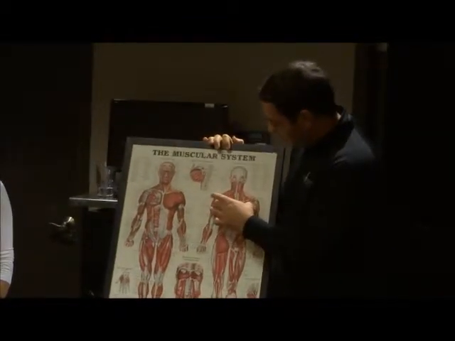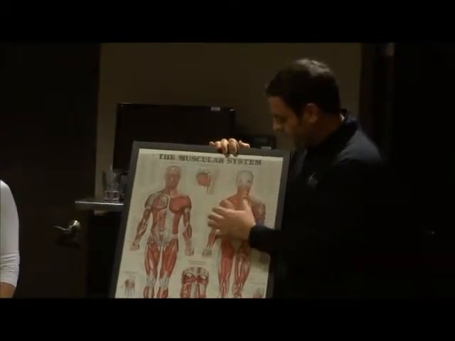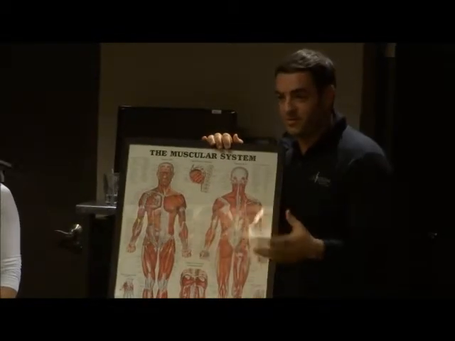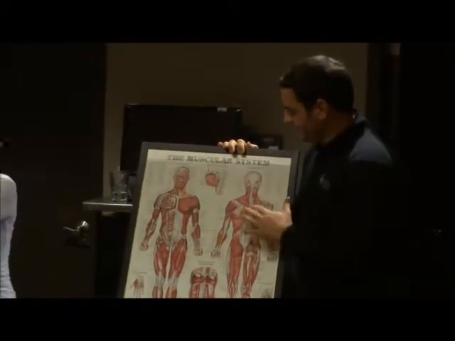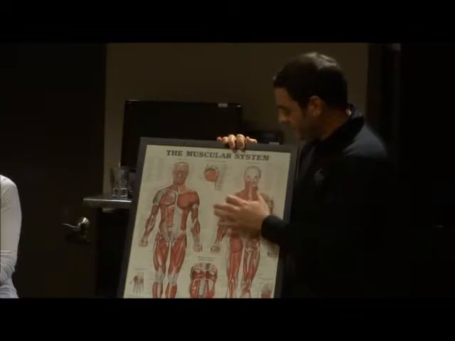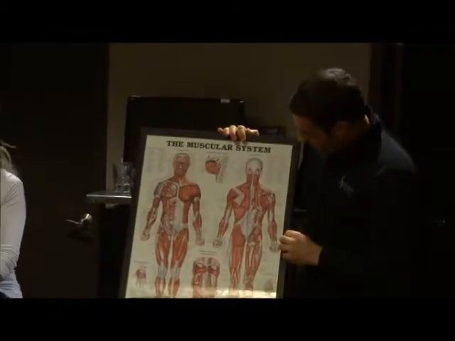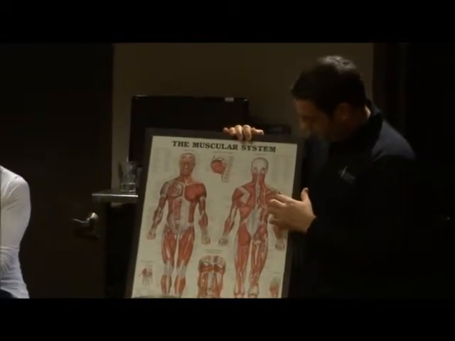And just outside of that, you have your deltoid muscle, which is often confused as part of your rotator cuff, which it stands over, but it does not function as part of your rotator cuff.